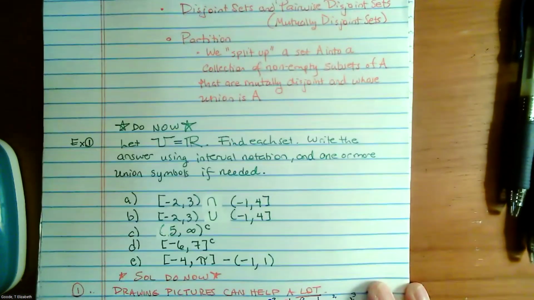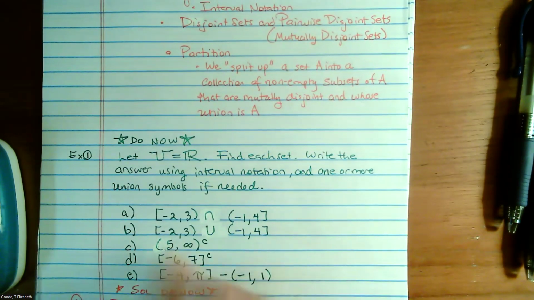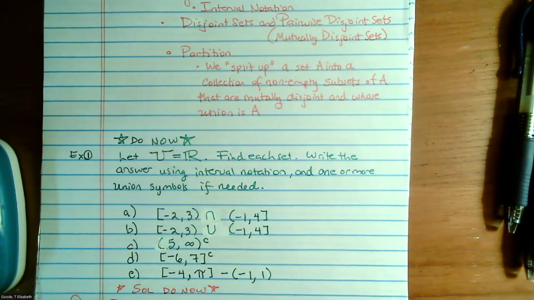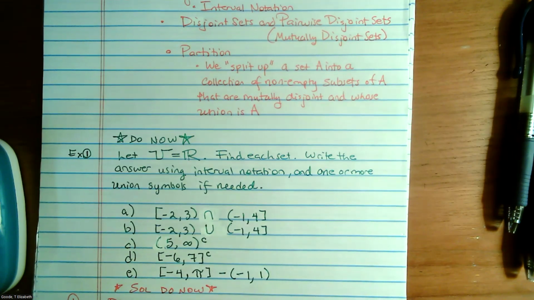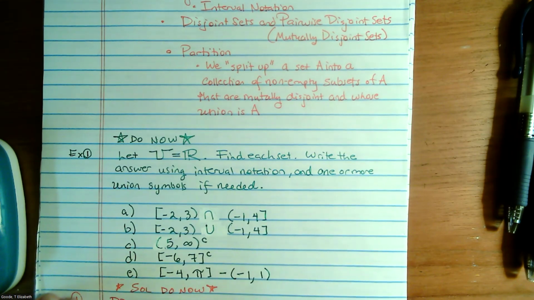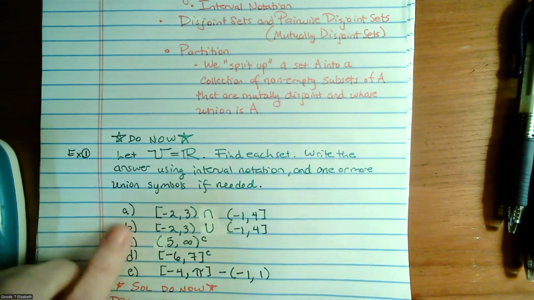So our do now problems are the do later from last time, from the day 20 lecture. So let's go ahead and do those now, because I want to make sure that you actually do go through these. So let's take a look.